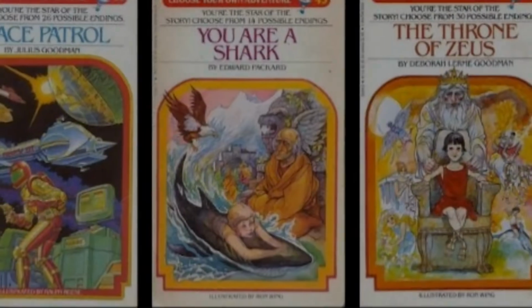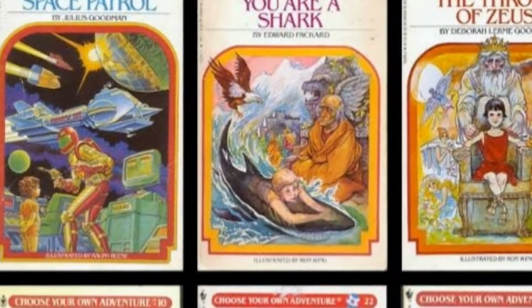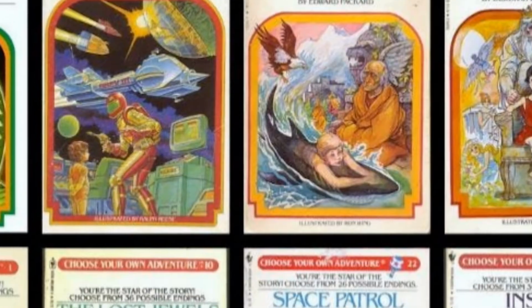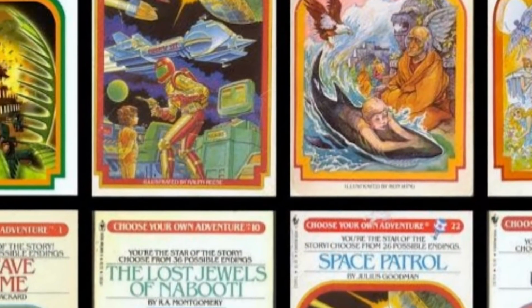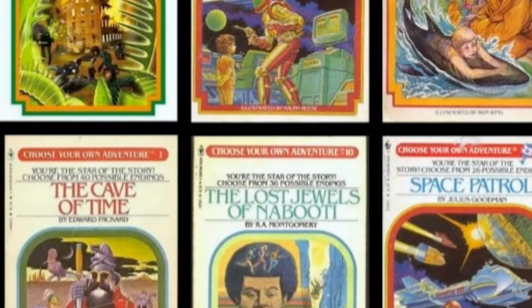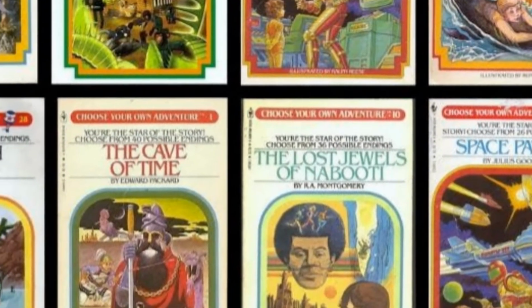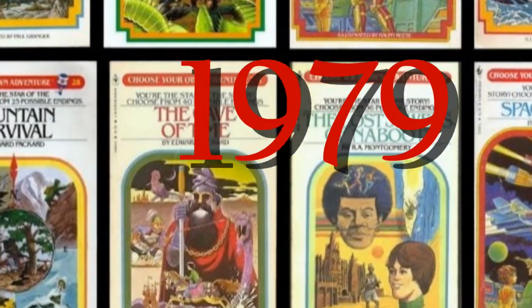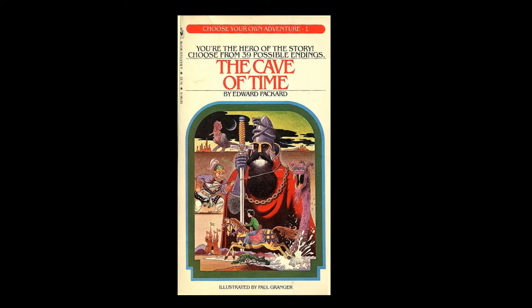Though it was not the first medium to have alternate endings or possibilities, the Choose Your Own Adventure books brought the concept into the public consciousness. The Cave of Time, which was published in 1979 and written by Edward Packard, was the very first in the Choose Your Own Adventure series.